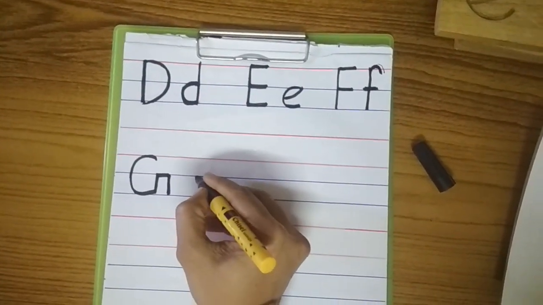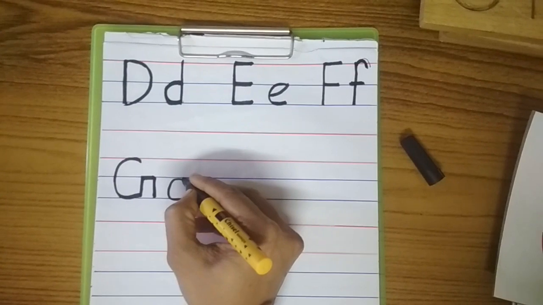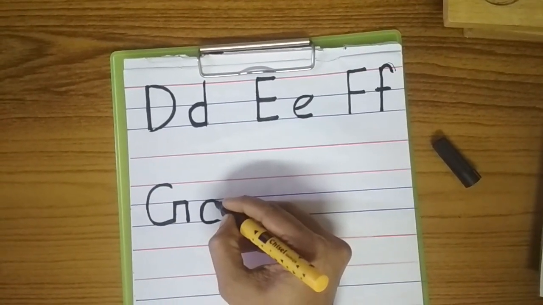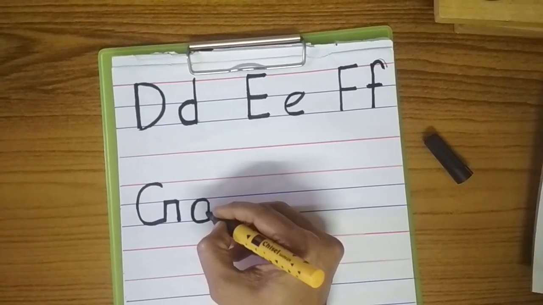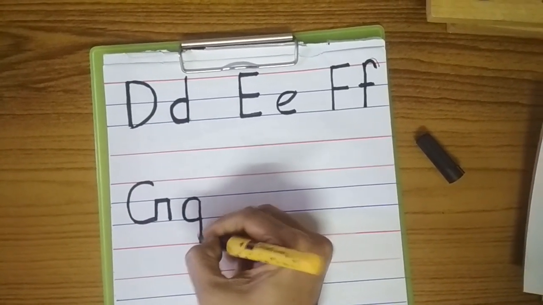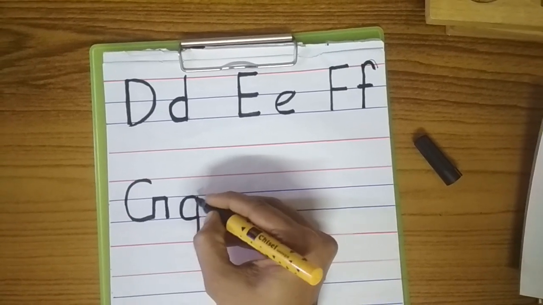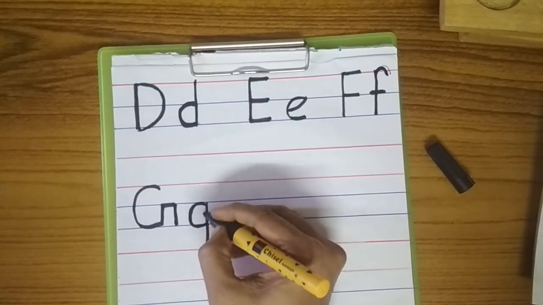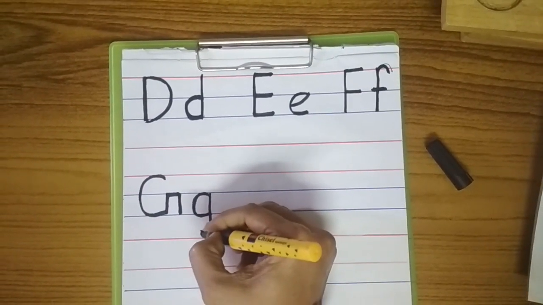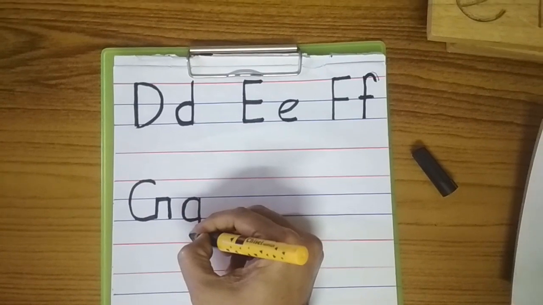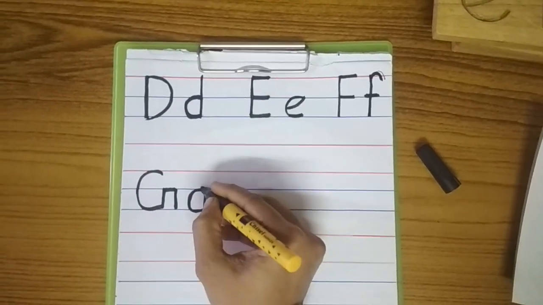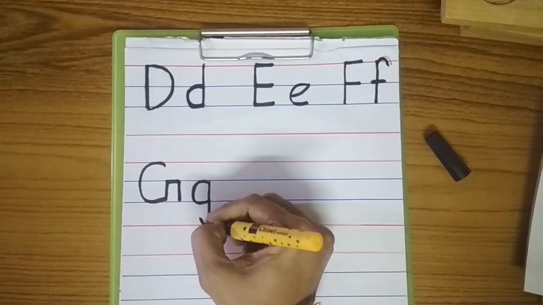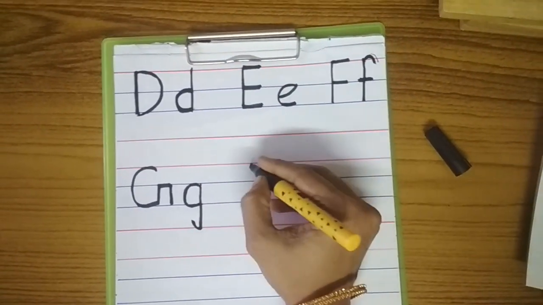Now we'll see the small g. It's a small curve between the two blue lines. A small c. Just put a small c between the two blue lines. And a standing line from the middle line till the bottom. You put a small curve like this. Then you put a standing line from the middle line to the bottom and a slight curve tail like this. Put a slight curve like this, g. Put a small c, a standing line from the middle line till the bottom and a small curve like this, a small g.